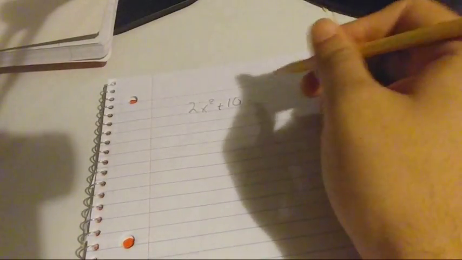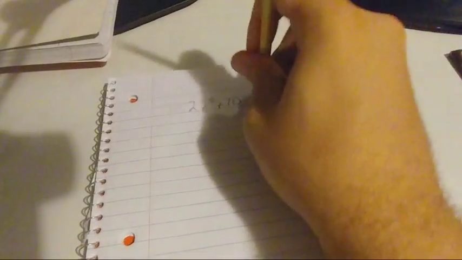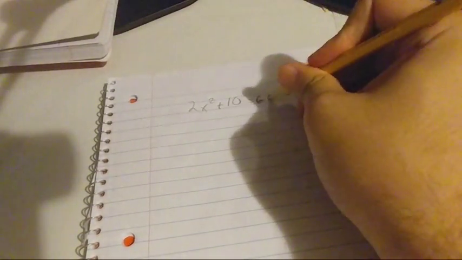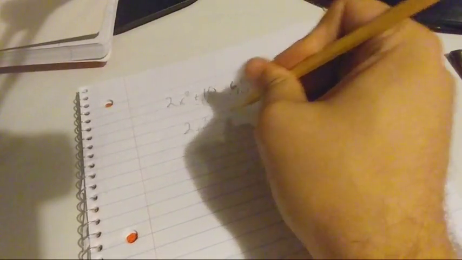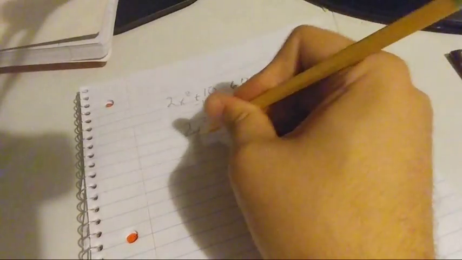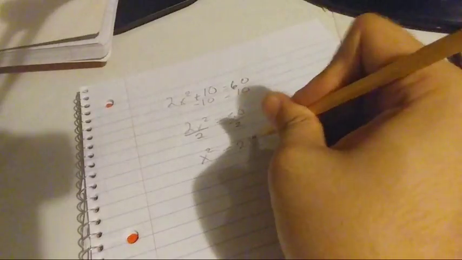Let's make this 40, 60. Okay, so this is like a multi-step problem. You're just trying to get x by itself. So I'm going to do minus 10, minus 10. That is 2x squared equals 50. Divided by 2, divided by 2. x squared equals 25.